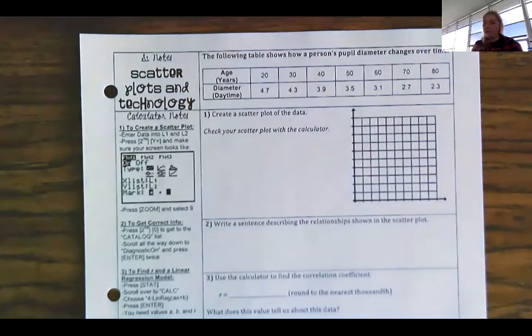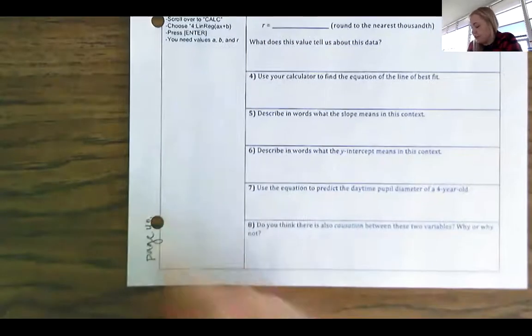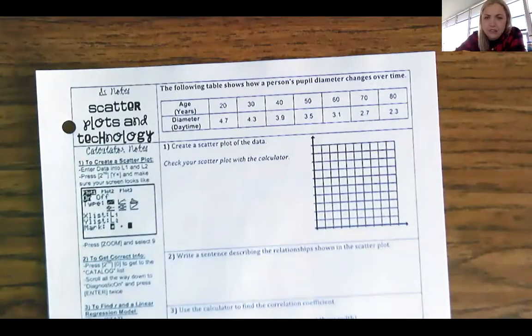Hey, ninth graders. Okay, we are on the notes titled Scatter Plots in Technology. This should be page, I think it's 48 in your math binder. Okay, so we're going to start at the very top here. It says the following table shows how a person's pupil diameter changes over time.